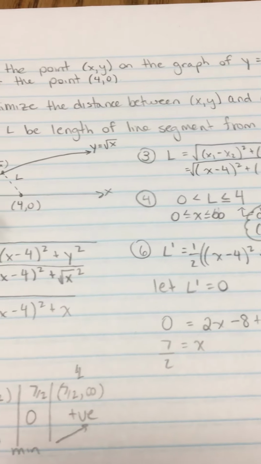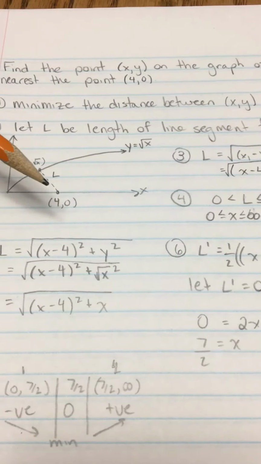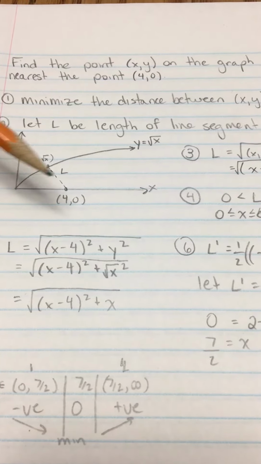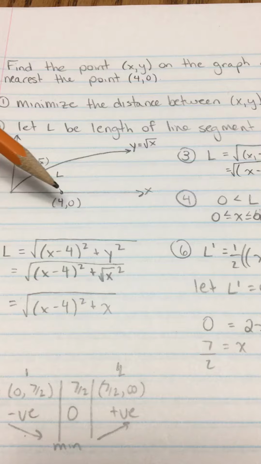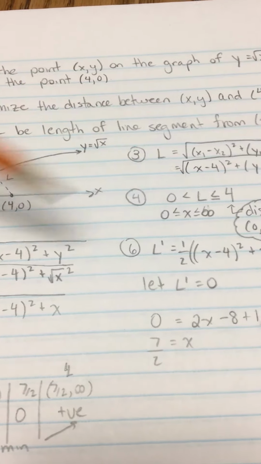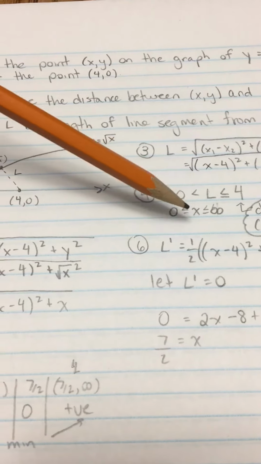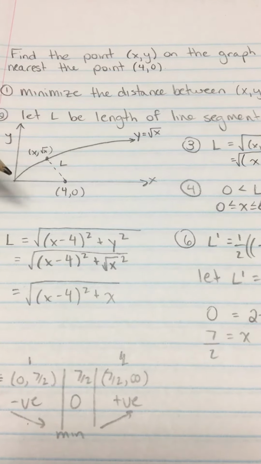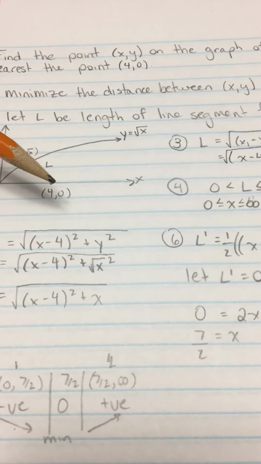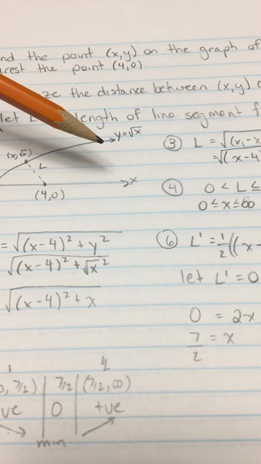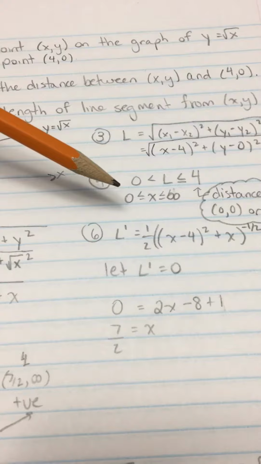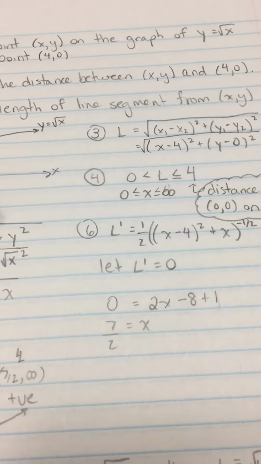Now, thinking about some restrictions on these variables, it makes sense that the length of the line segment can't be less than 0, and it's probably not going to be greater than 4 because we know that the length of the line segment along the bottom here is 4. So if we're going to have a different answer, it better be smaller than 4. But in terms of where the x point is, it could be anywhere from 0 to infinity. Although some thinking about this pretty much tells us it's not going to be that much larger than the number 4, because you can see the length of line segments are going to get quite large, but algebraically it could be anywhere between 0 and infinity.